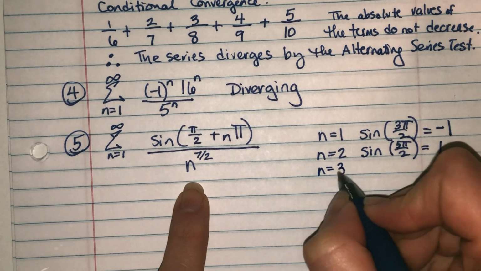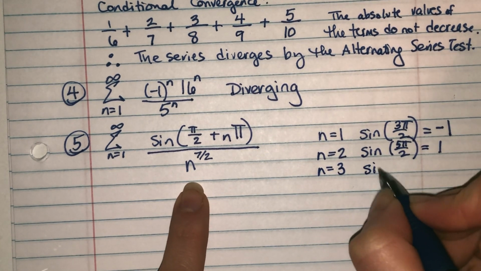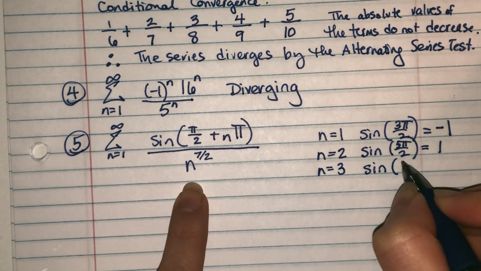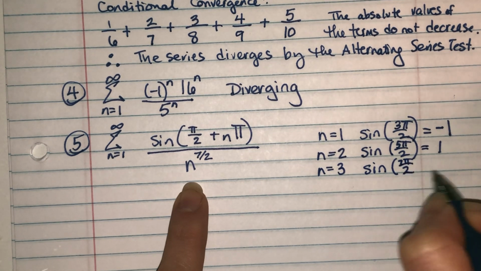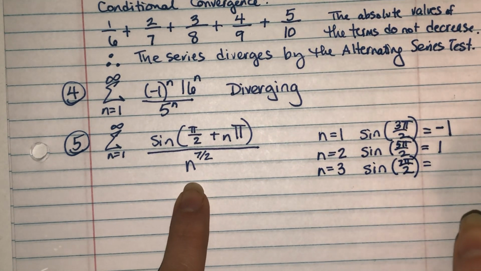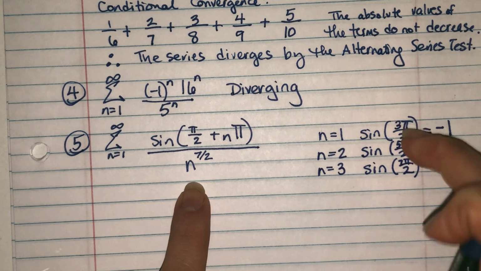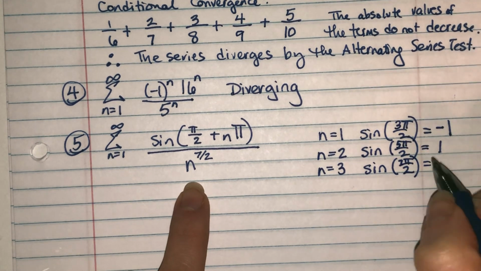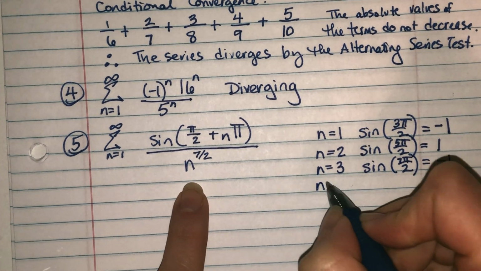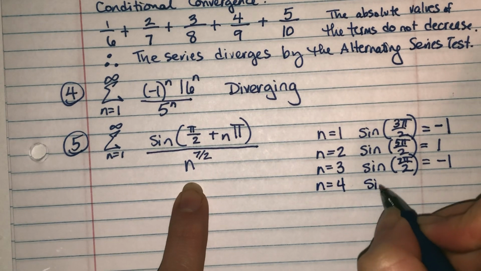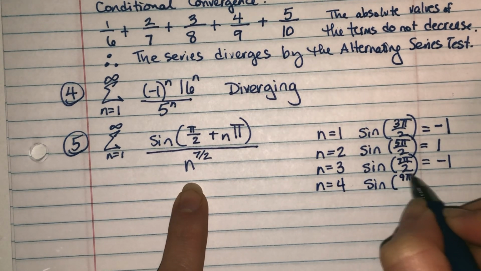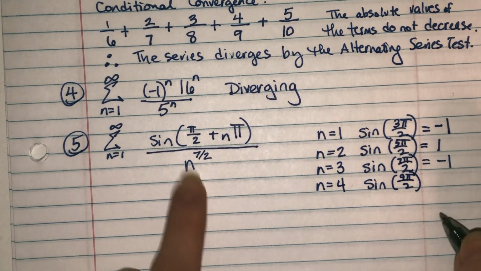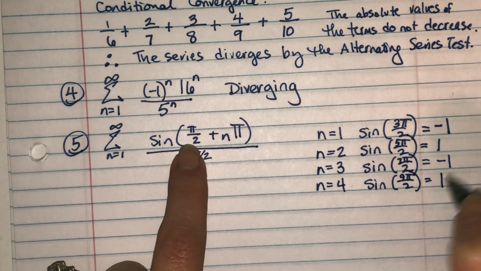Now what if n is equal to 3? We're going to have the sine of 7 pi over 2, which is the same thing as 3 pi over 2, which is -1. And if you have n equals 4, you're going to have the sine of 9 pi over 2, which is the same thing as pi over 2, which is +1.